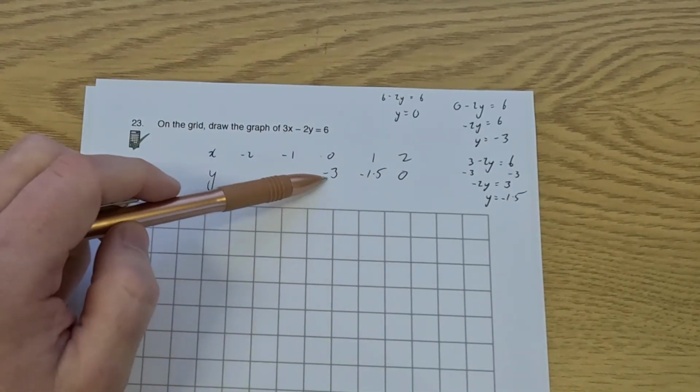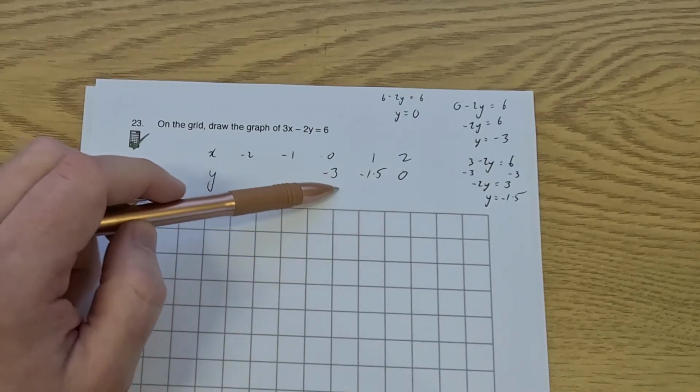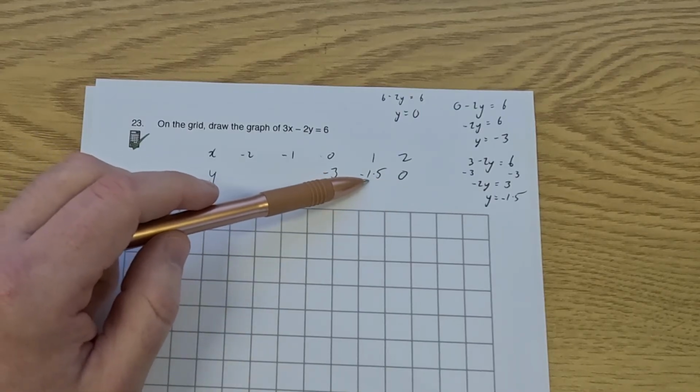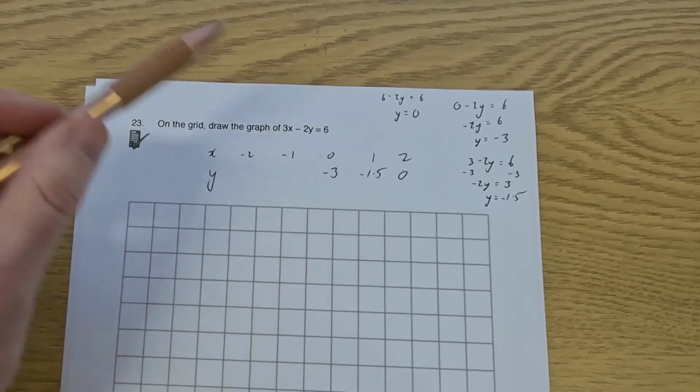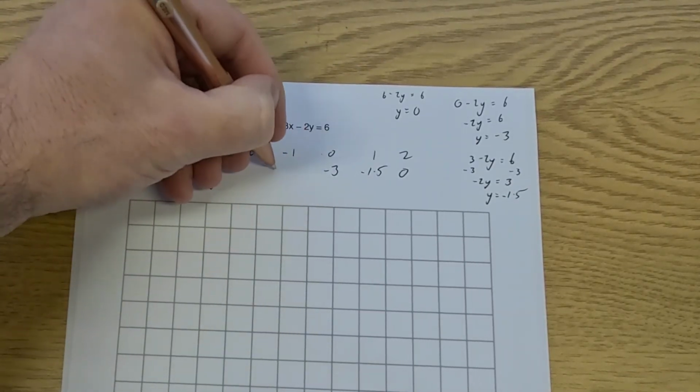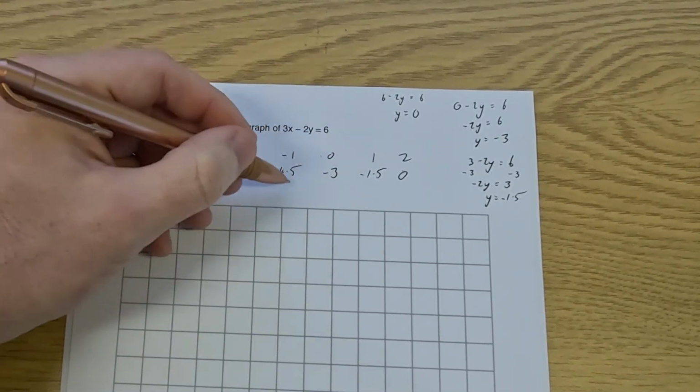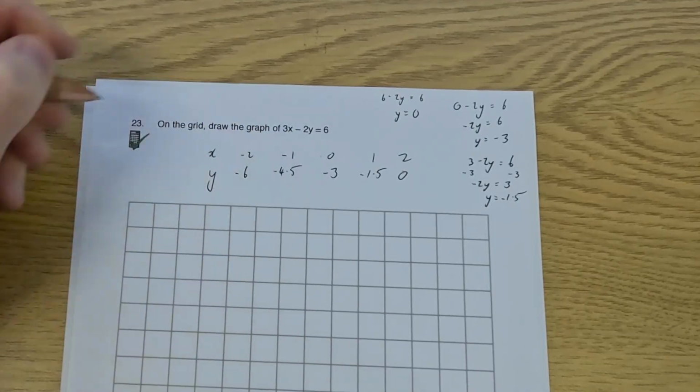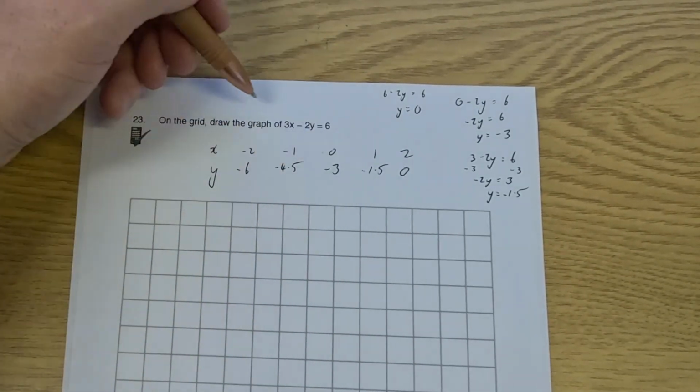Now, if we have a look here, we're going up by 1.5 each time. So if we add 1.5, we get to minus 1.5. If we add 1.5, we get to 0, and so on. So if we take away 1.5, this should be minus 4.5. And taking away another 1.5 should be minus 6. And let's just check that. I'm just going to check this last one here.